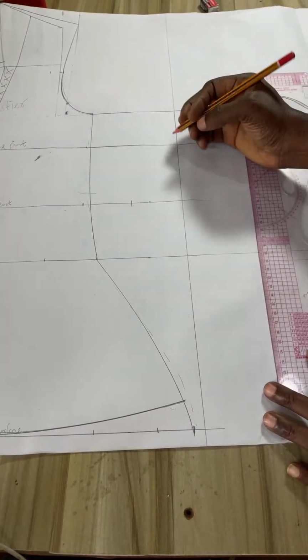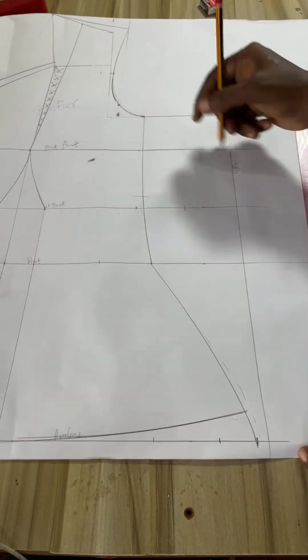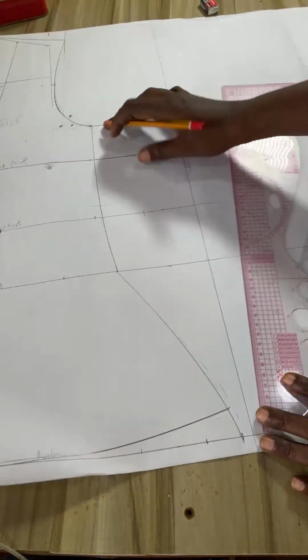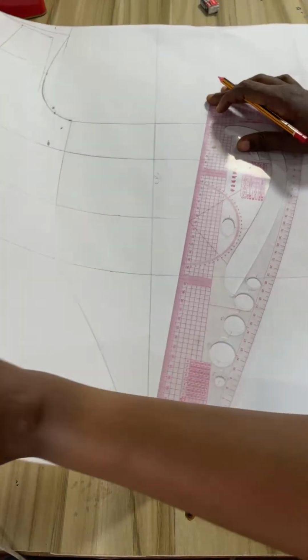Here is the straight line that serves as the center back. Here is the center front. So this is the center back.